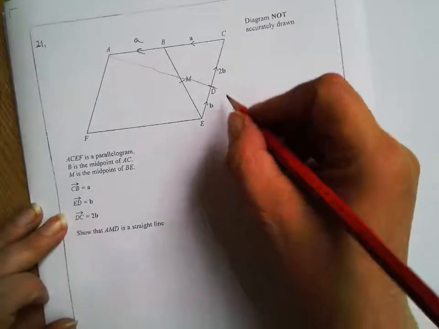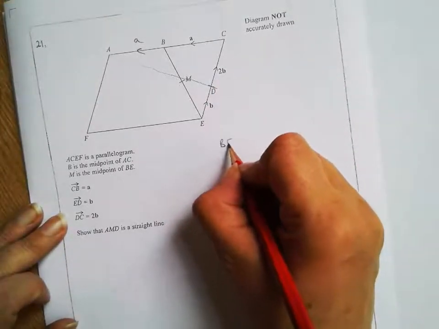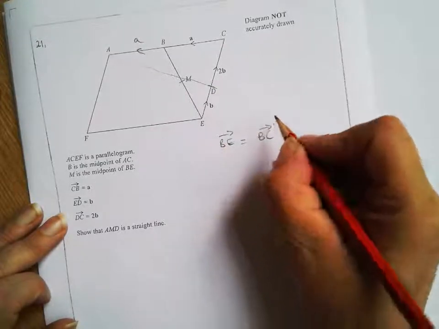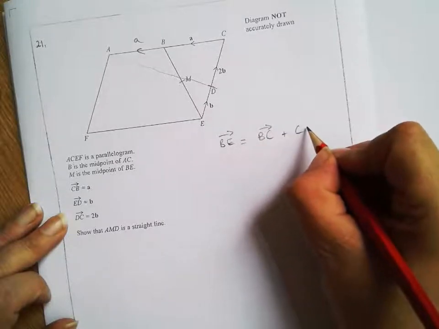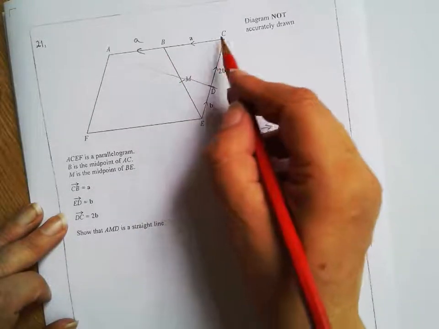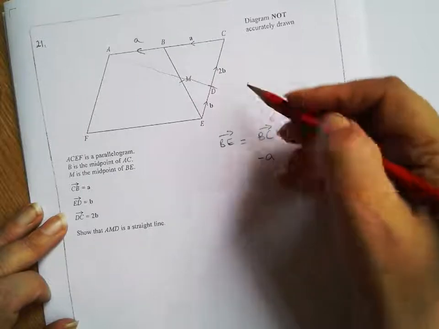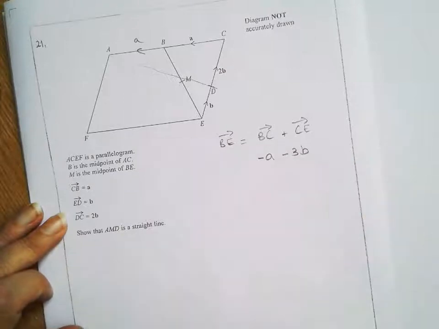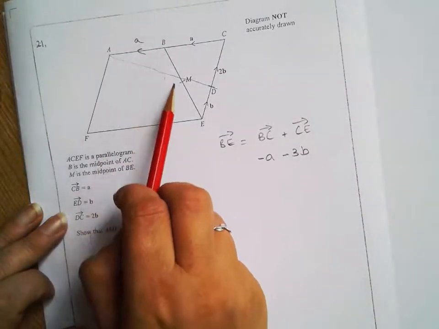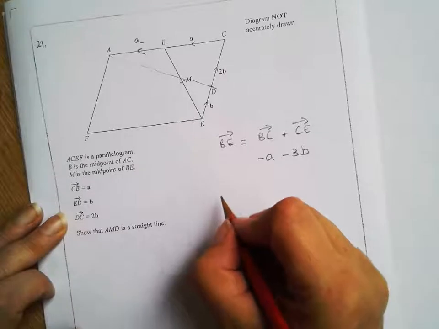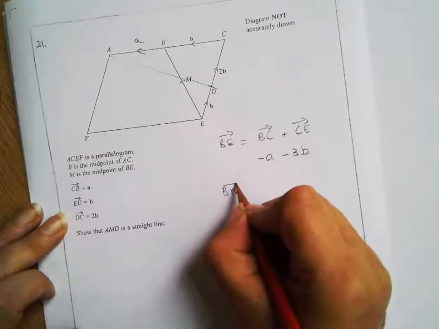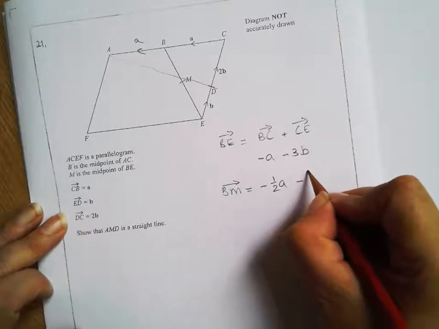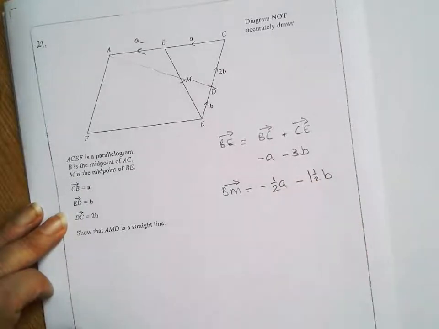So to go from B to E, I'm going to go from B to C and from C to E. B to C is going to be minus A, C to E is going to be minus 3B. So that is B to E. That means to go from B to M, I just need half of that. So BM is going to be minus a half A minus 1.5 B.